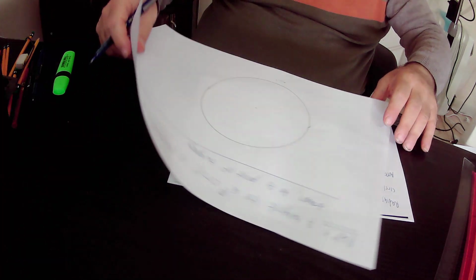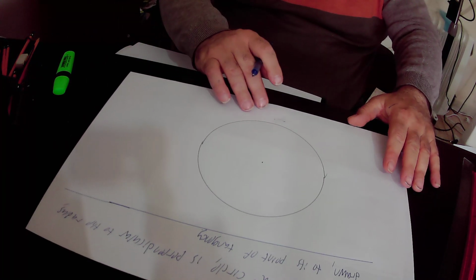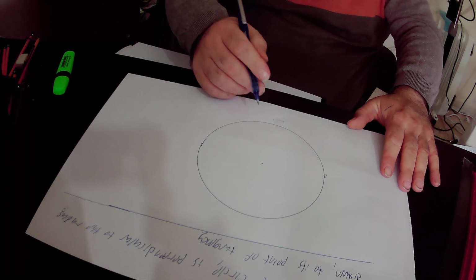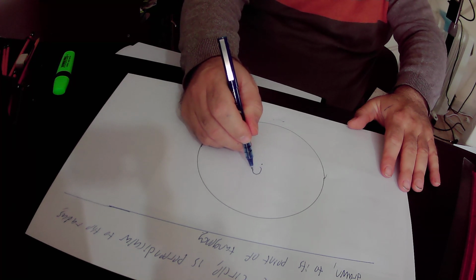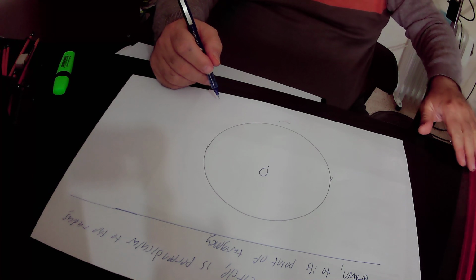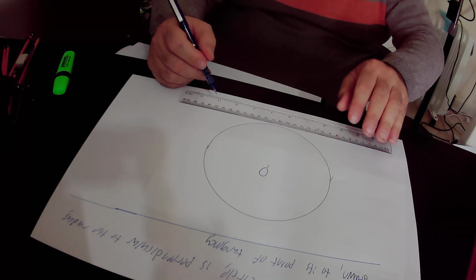The meaning of rule number 1 is that if we have this circle, and we know that the center of this circle is at this point O, and we also have tangent AB to this circle here.